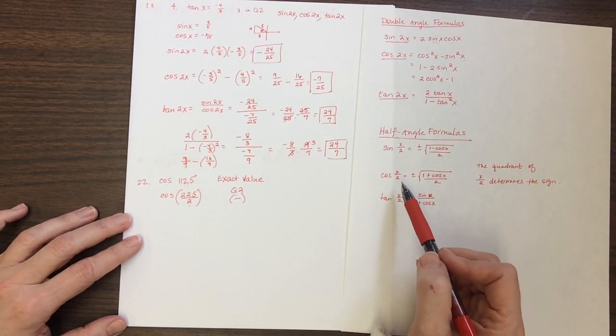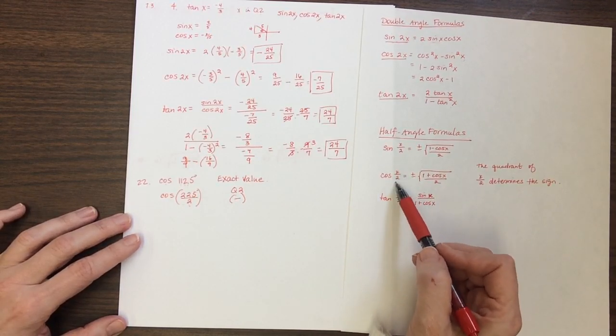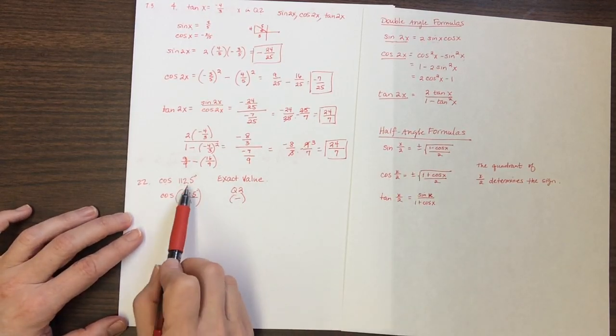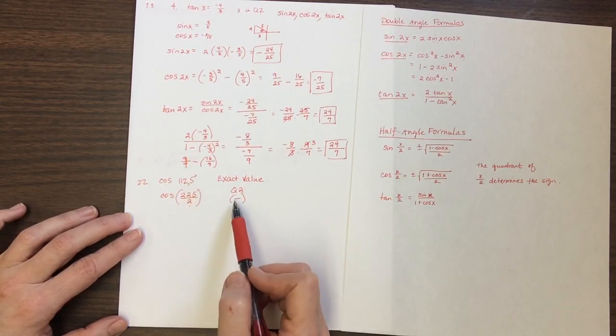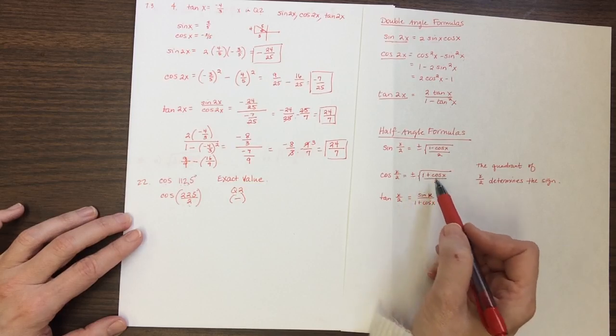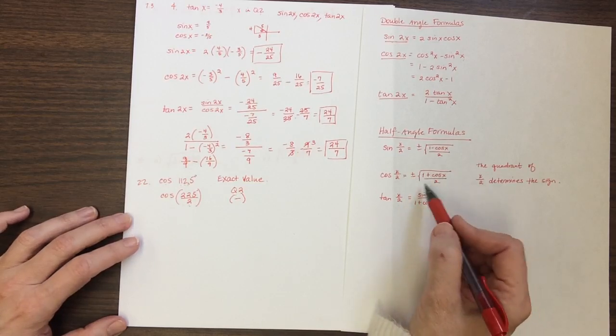So when I look up here, I've got to use the half angle formula for cosine, and I'm trying to figure out if I'm going to use the positive or the negative value. That is determined by that half angle. So this is in quadrant 2. Cosine is negative in quadrant 2, so I'm going to use the negative value of all this. Now, let's just plug it in.